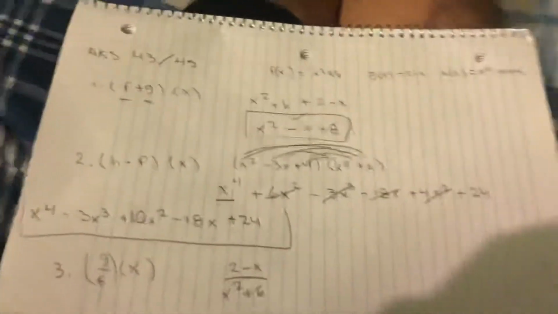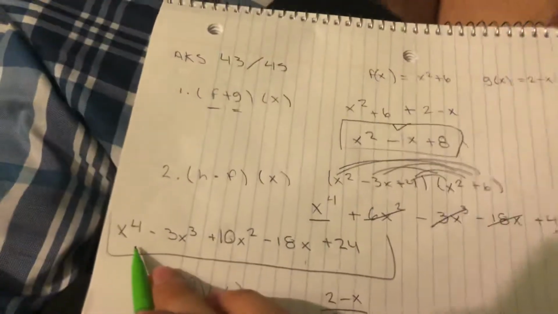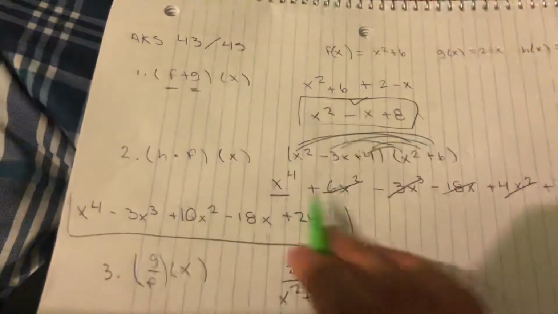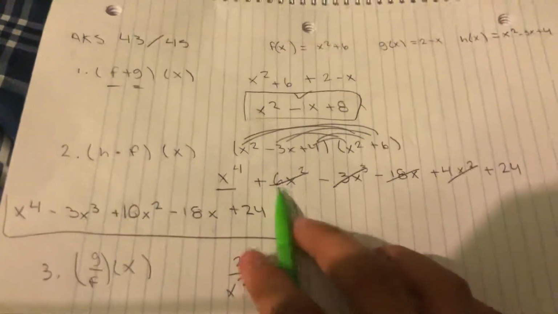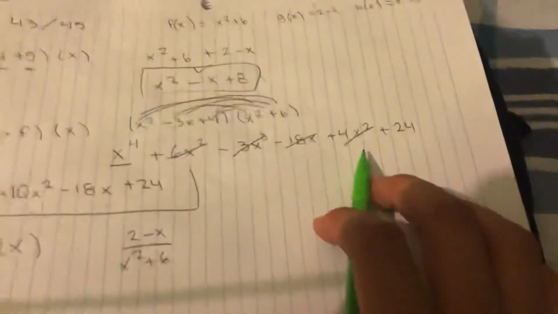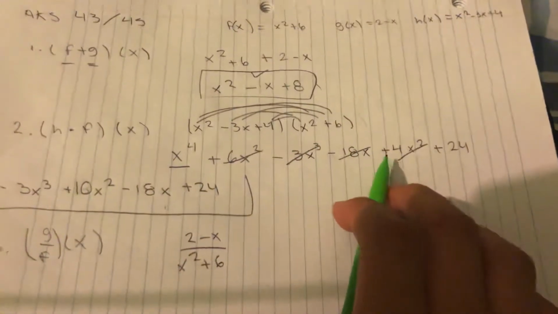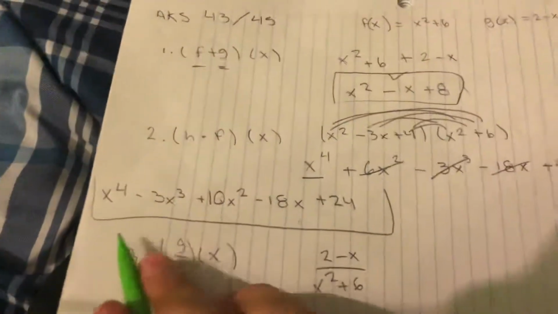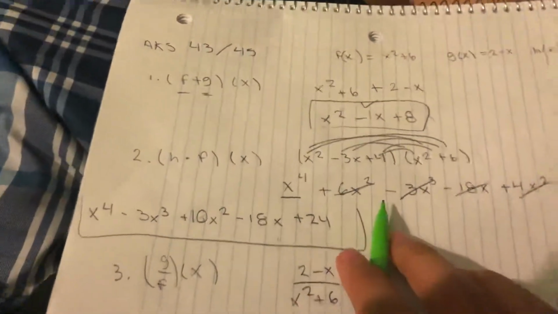after you do all that, we're going to have to combine like terms. This has nothing else to combine to, so we're going to have to just bring it down. Negative 3x cubed doesn't have anything to combine with, so we just bring it down. 10x squared is combined from 6x squared and 4x squared, so that would make 10x squared. 18 had nothing to combine with, so negative 18x plus 24. This will be our final answer for this one, number 2.